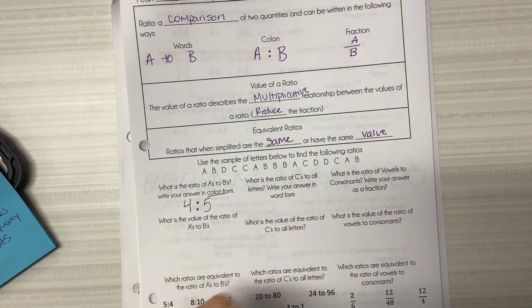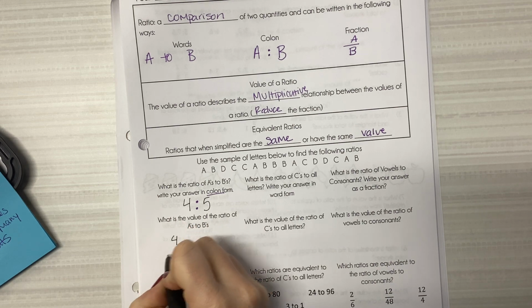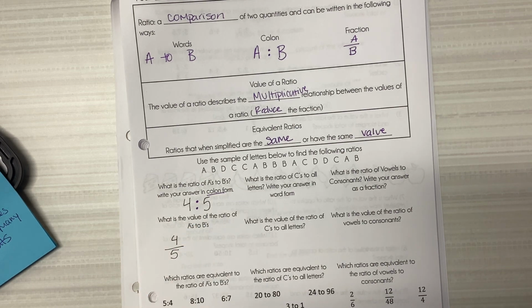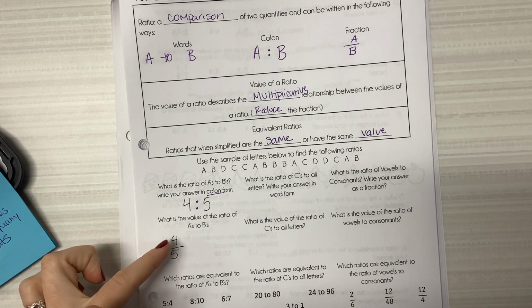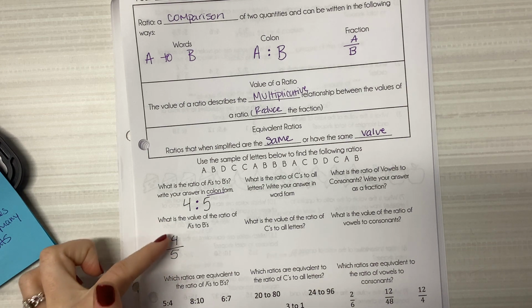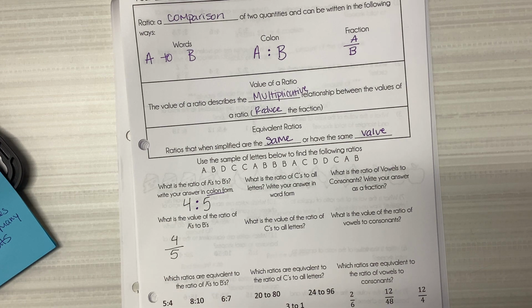So the value of the ratio, I'm going to write it as a fraction, 4 over 5. And I'm going to reduce it. I would divide these numbers by what they're both divisible by, but this one's already reduced. So the value is there's 4/5 as many A's as there are B's.